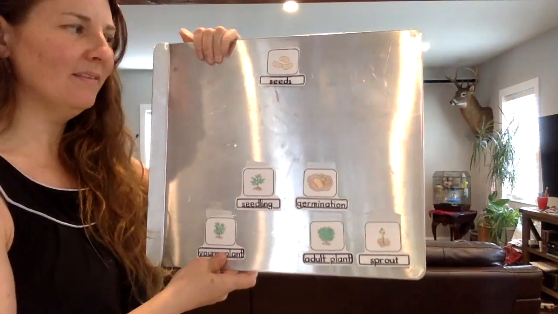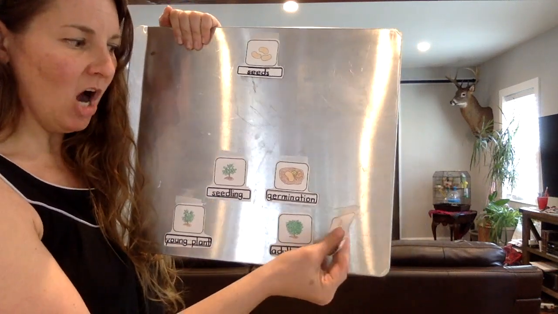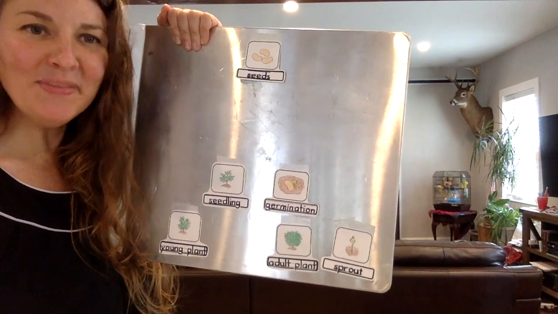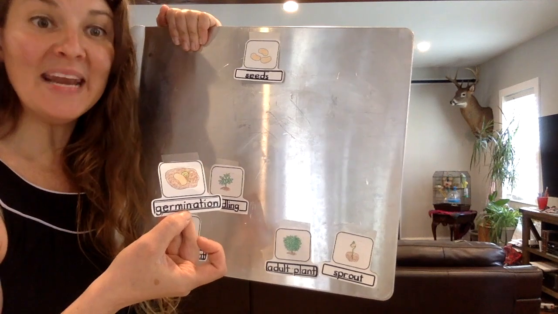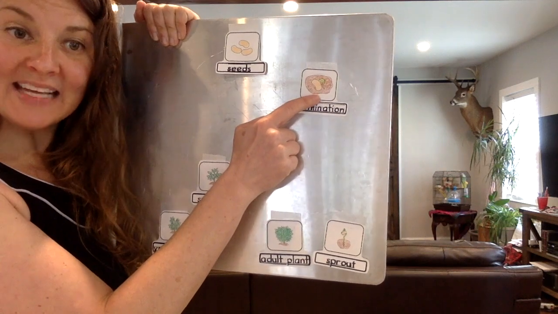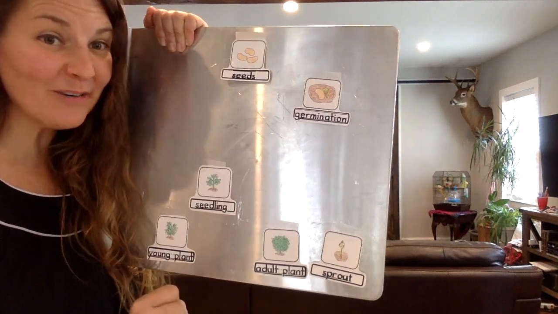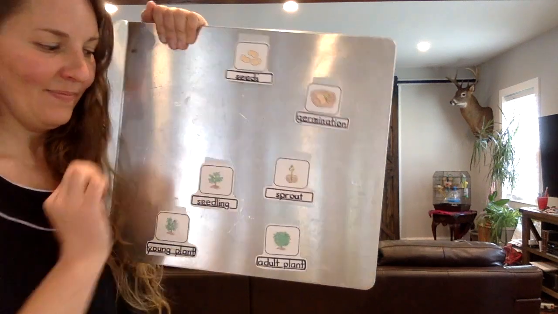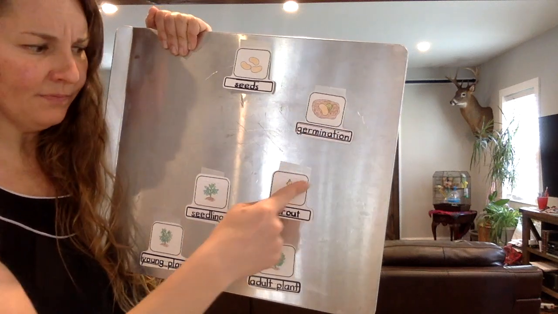Now, what happens as a seed starts to grow? Does it automatically become a sprout? Not yet. There's something that's happening underground. That's right, that's that big word, germination. So a seed germinates. What happens after germination? Something starts to grow out of the ground. We have a sprout. Excellent. Now, seeds, germination, sprout.